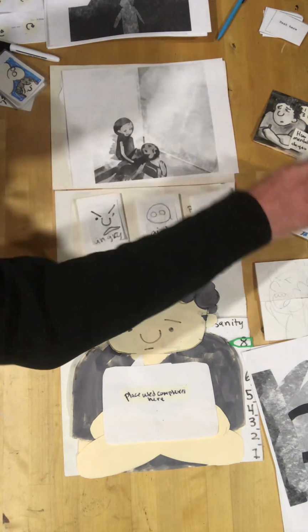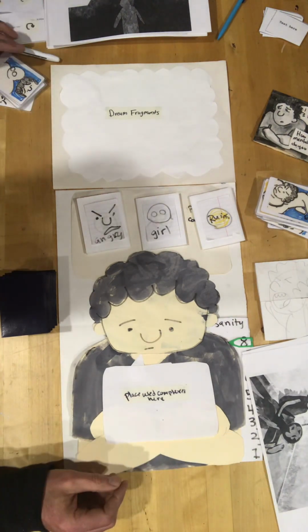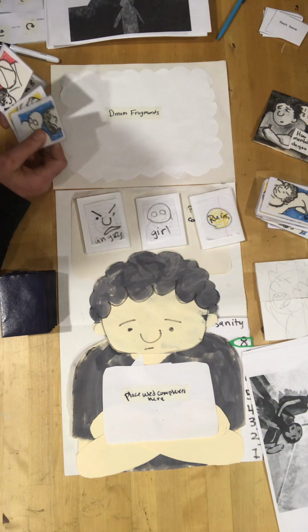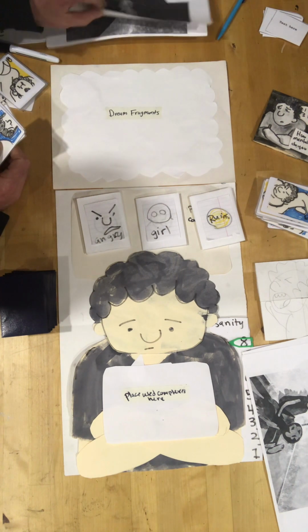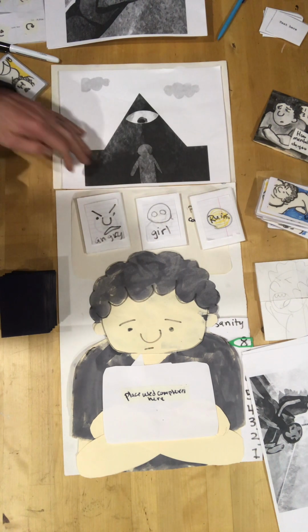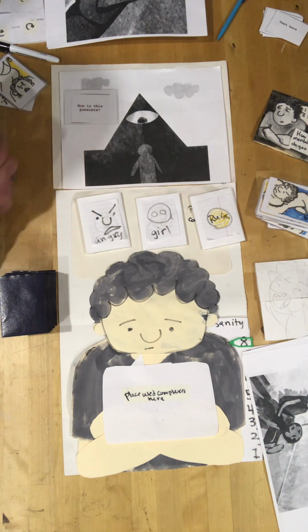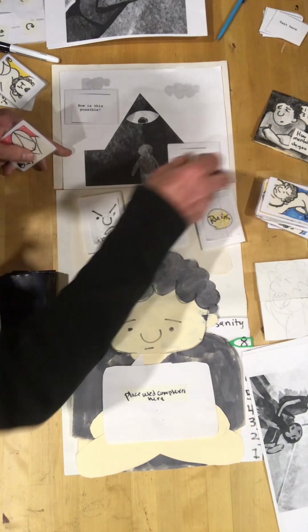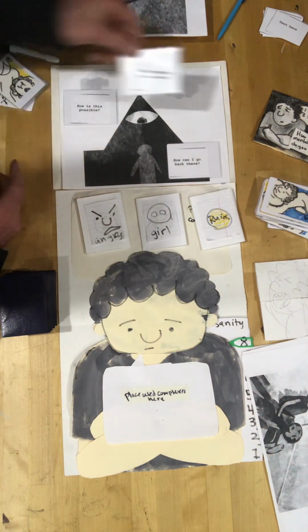Death. Yep. Pyramid. How is this possible? How can I go back there? And they're keeping this a secret.